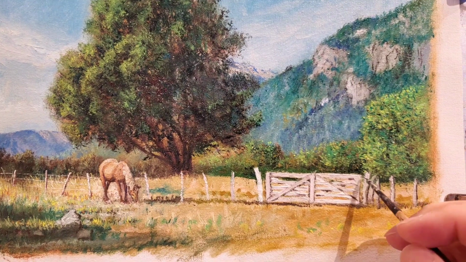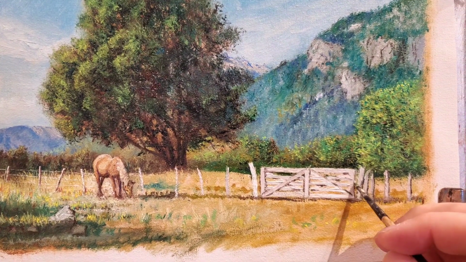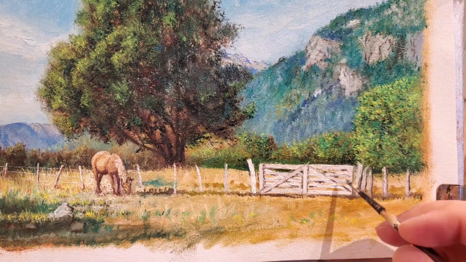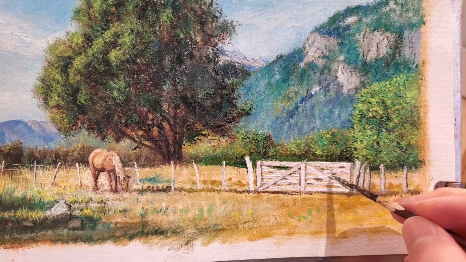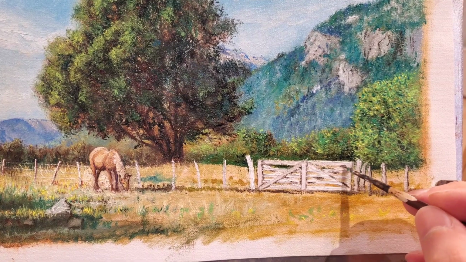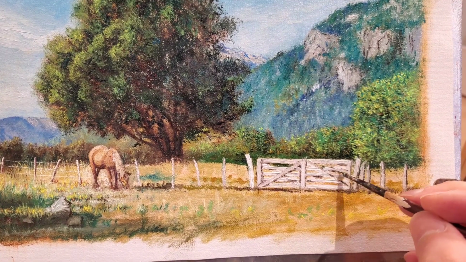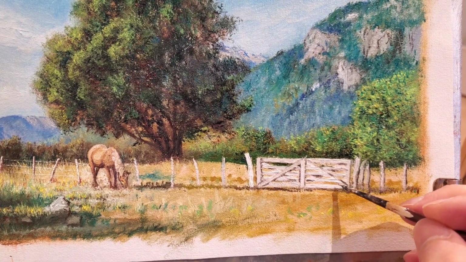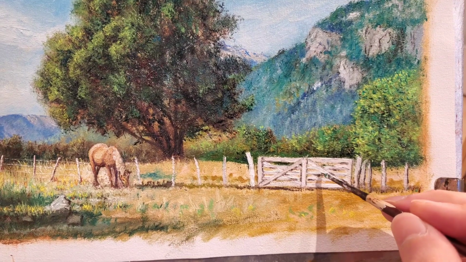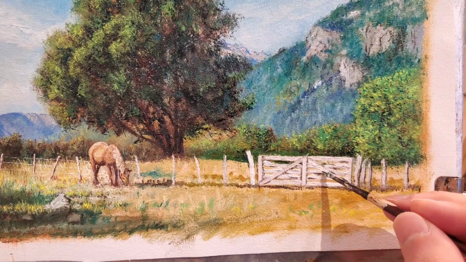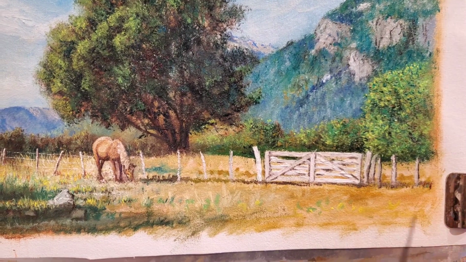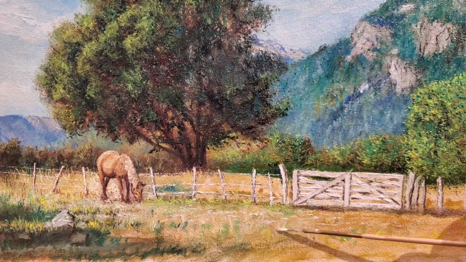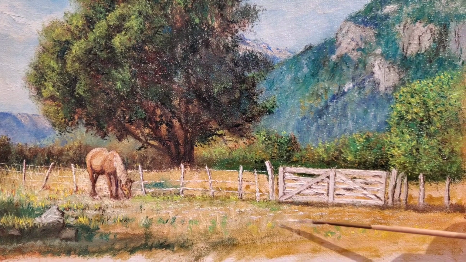Finally, we continue with some other details. In this case, I'm building a bit of a rustic fence. I'm always using a reference for arranging the details. It's really difficult to make all this out of thin air. So usually get some good reference. In this case, I'm using a picture that I took from a trip to Patagonia, and always keep that in mind.